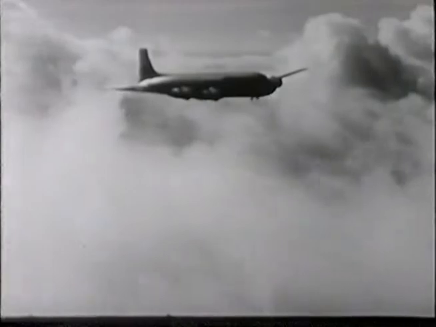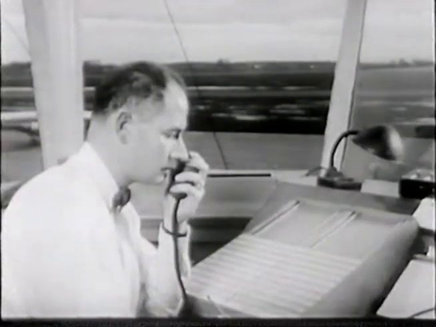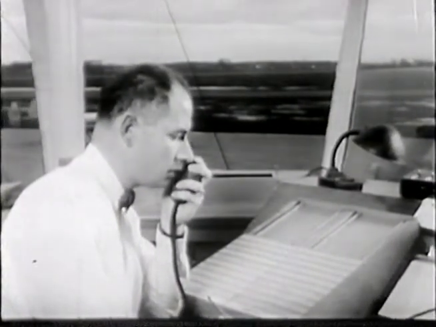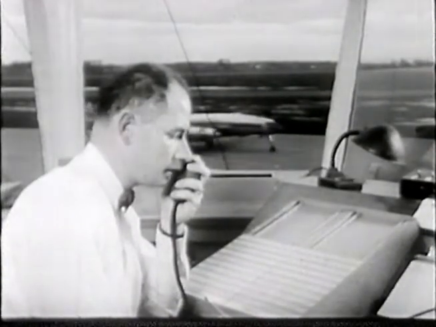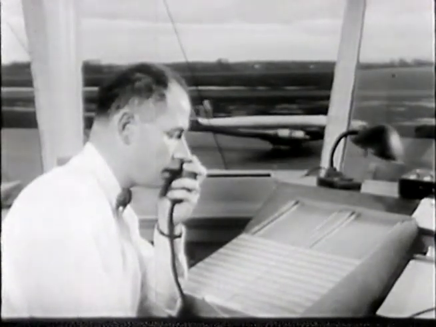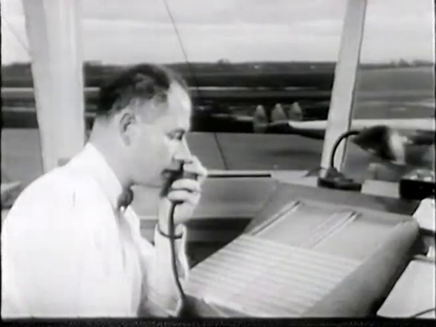United 162, leaving the range station at 1315. Vacating 6,000 feet now. Over. United 162, roger. Vacating 6,000 feet at 1315. Out.